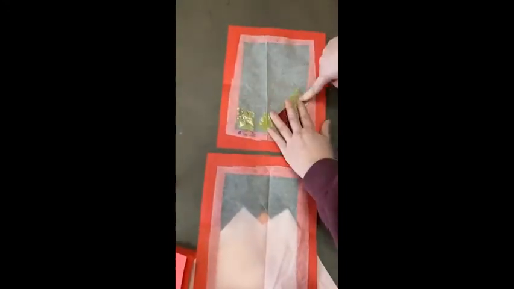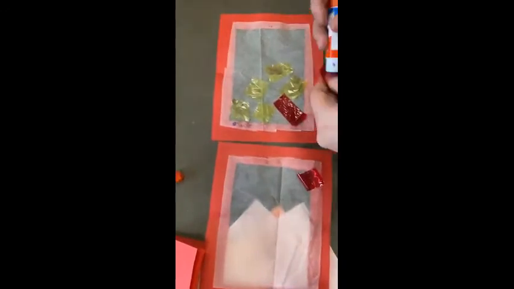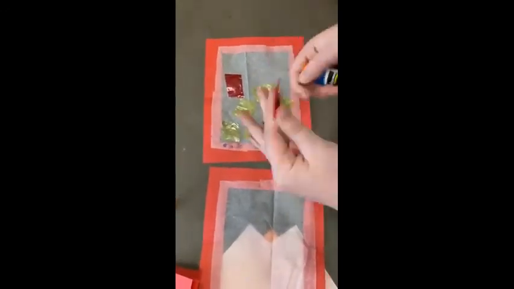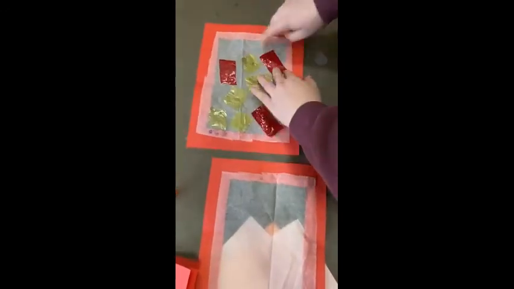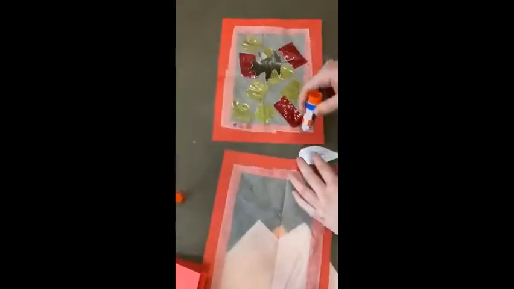Next, take the confetti and glue that into your window, creating a pop of color that the sun will catch. Now, take the leaves that we collected and glue those into your stained glass window.